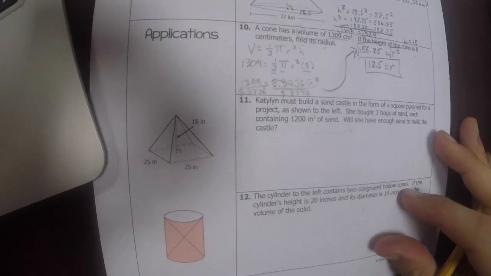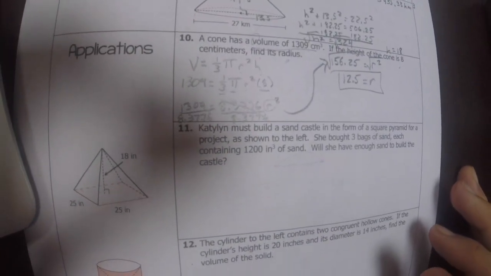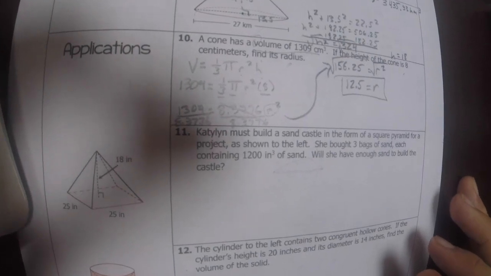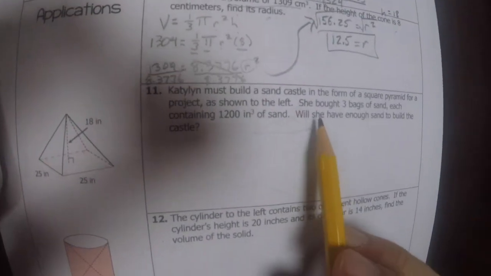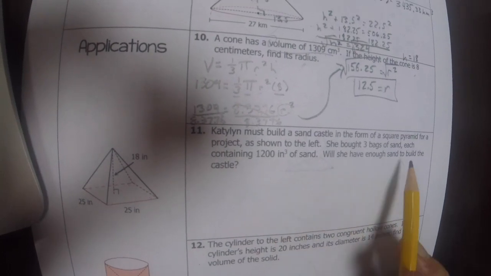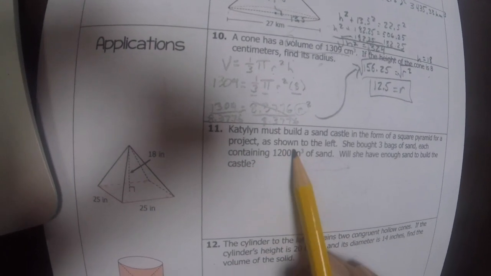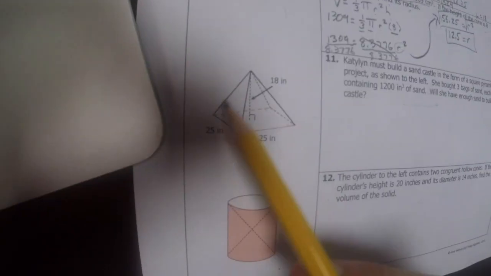All right, two more. Let's go. Caitlin must build a sandcastle in the form of a square pyramid for a project. And that's shown right over here to the left. Square pyramid because the base is a square. She bought 3 bags of sand, each containing 1,200 cubic inches of sand. Will she have enough sand to build the castle? All right. So this is a volume, 1,200 inches cubed. They want to know, is that enough sand to build this exact pyramid?